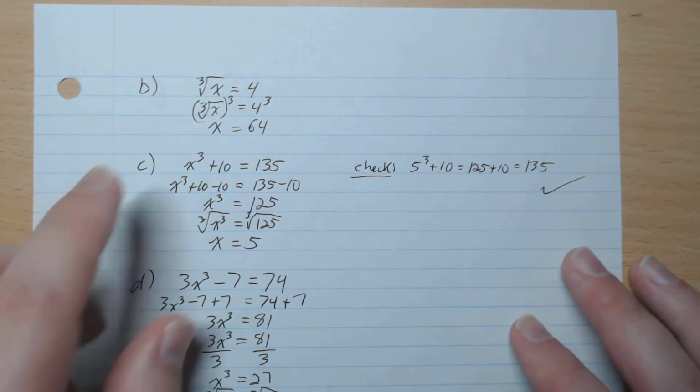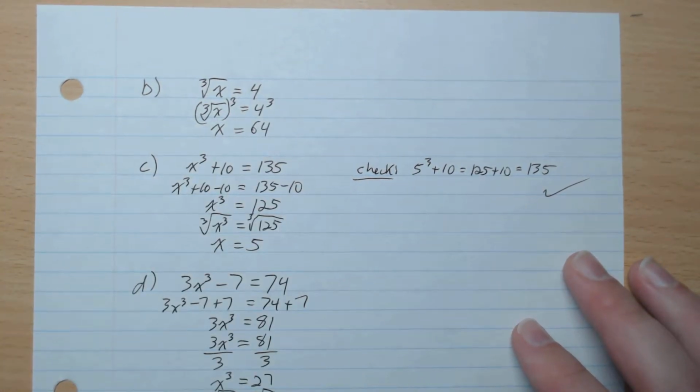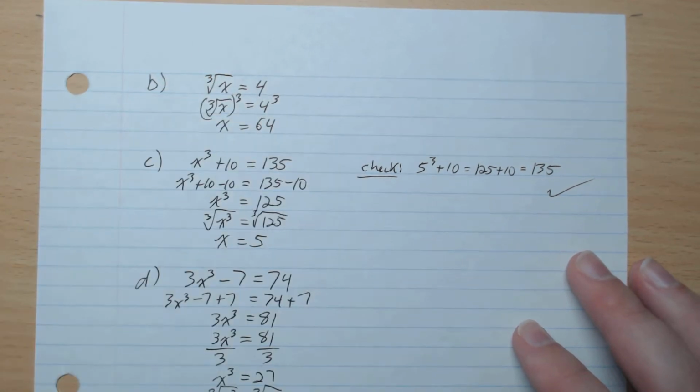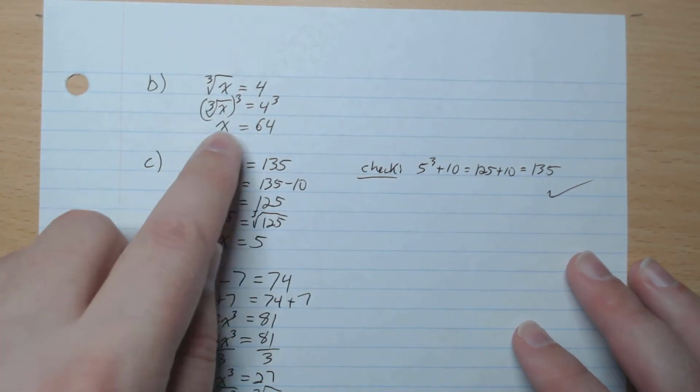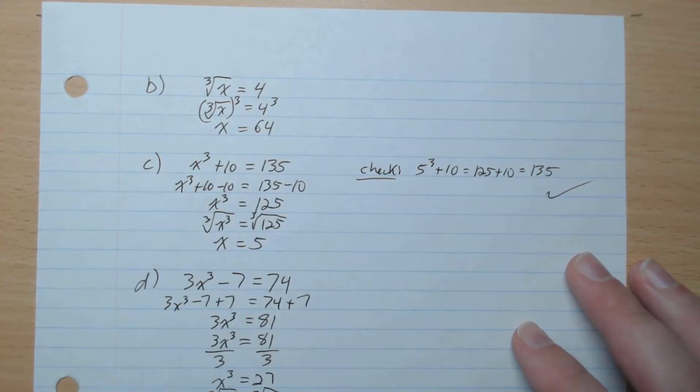B. Cube root x equals 4. We want to do the opposite, so we cube both sides to get rid of the cube root. So x equals 4 cubed, which is 64.